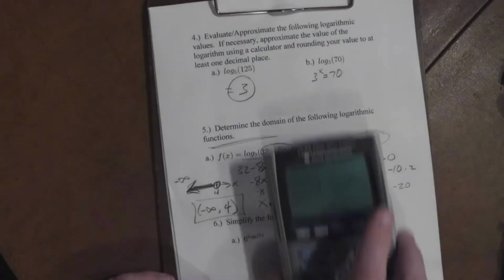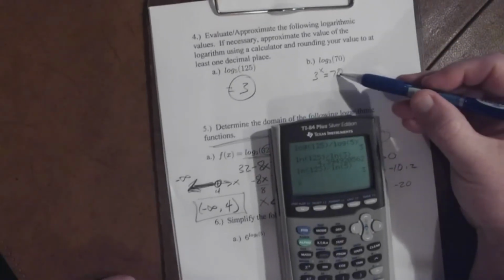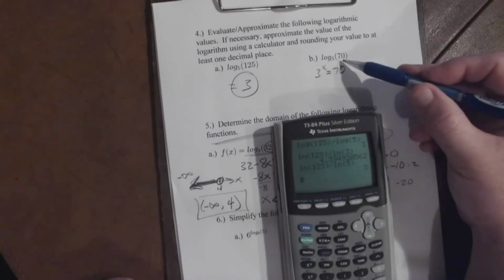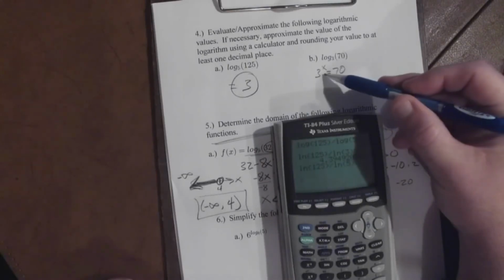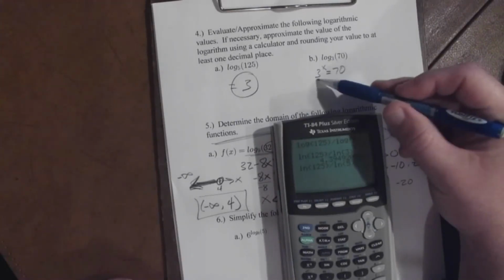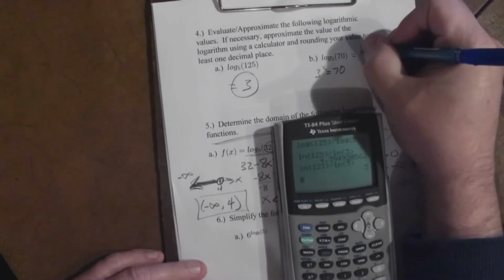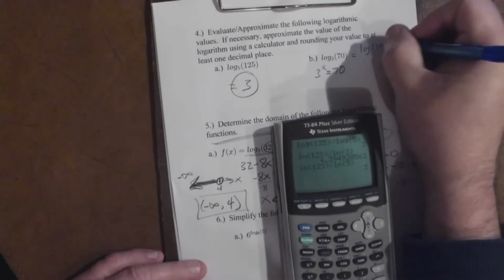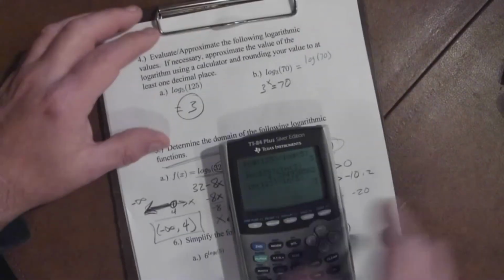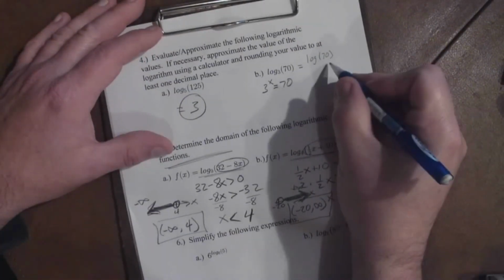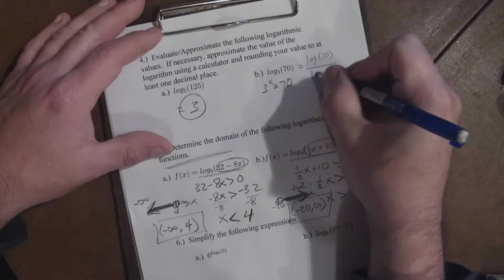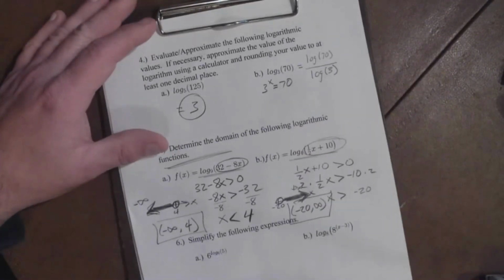All right? So, if I'm back here, in this case, looking at the log base 3 of 70, and asking myself 3 to what power x equals 70, that can be answered using the log button on my calculator by putting in the log of 70 divided by the log of 3.